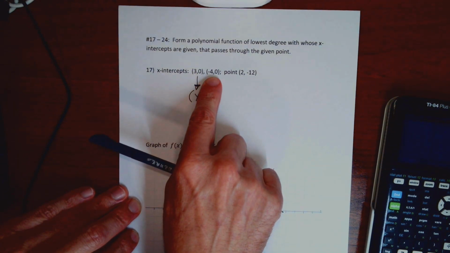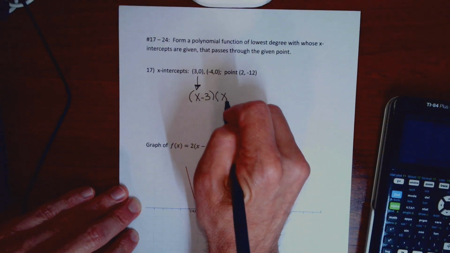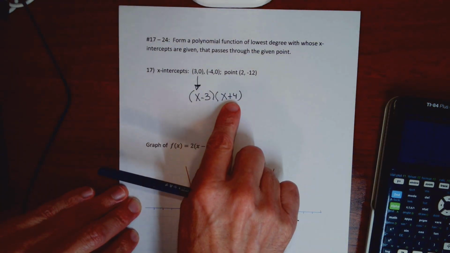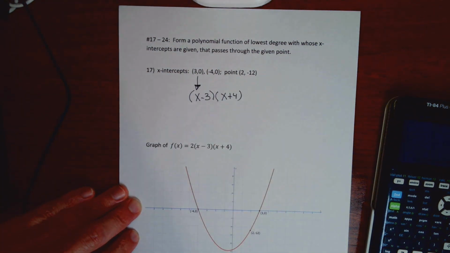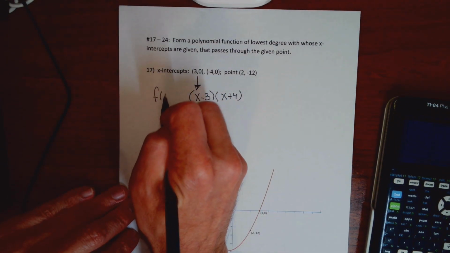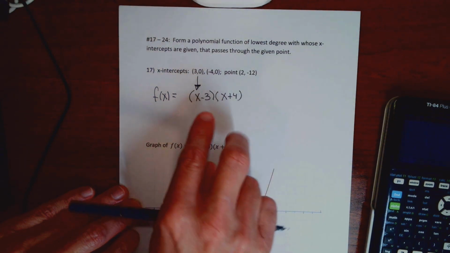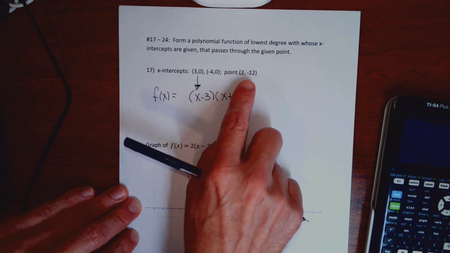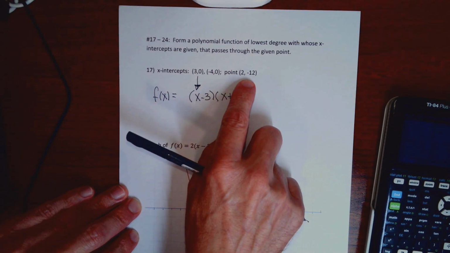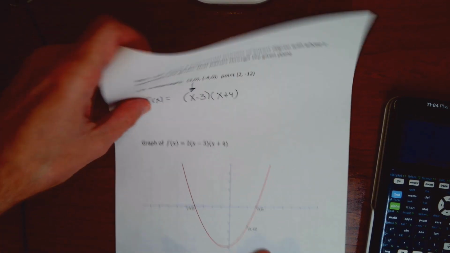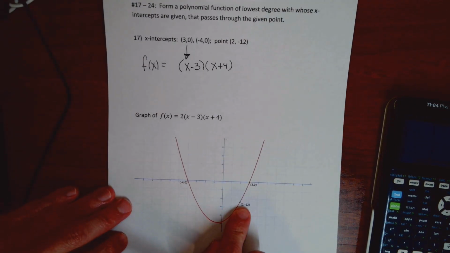For a polynomial to have an x-intercept of negative 4, 0, it would have to have a factor of x plus 4, because I'd set that equal to 0, that would give me negative 4, I'd create that x-intercept. So this graph, if I graph the function f of x equals that, it's going to have x-intercepts of 3, 0 and negative 4, 0. I have no idea if it will pass through the point 2, negative 12. So what I need to do is force my graph to pass through the point 2, negative 12.